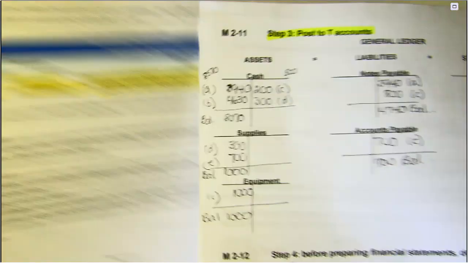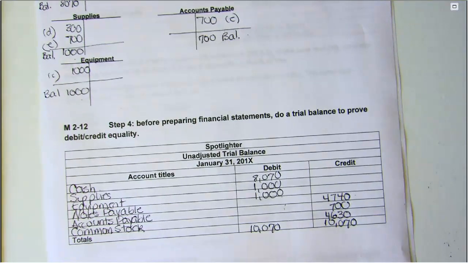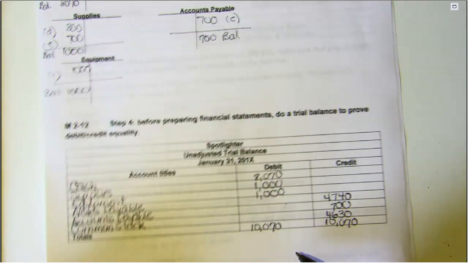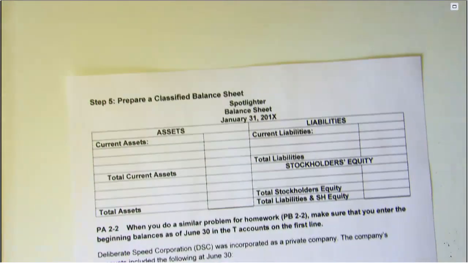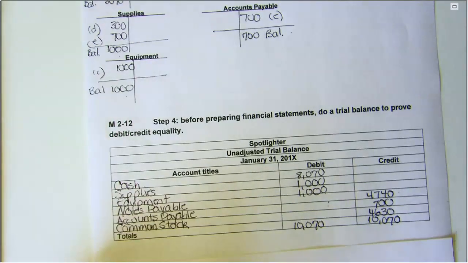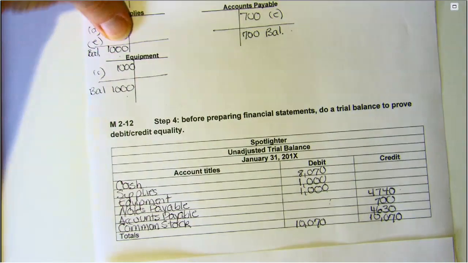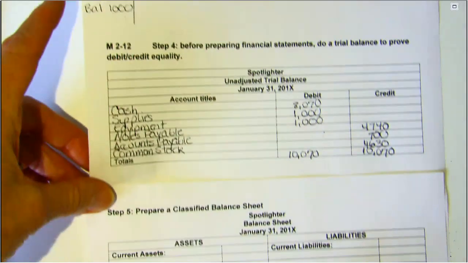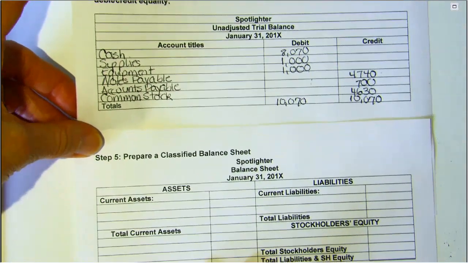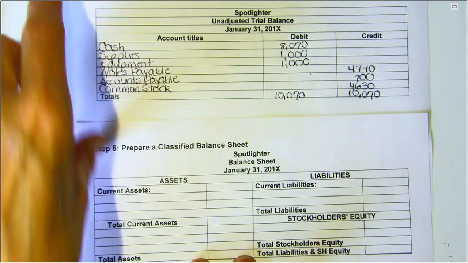Okay, we left off with our trial balance. Now we can bring information from the trial balance onto the balance sheet. So I'm going to put one directly below the other. Hopefully we can see both. There we go, pretty close.